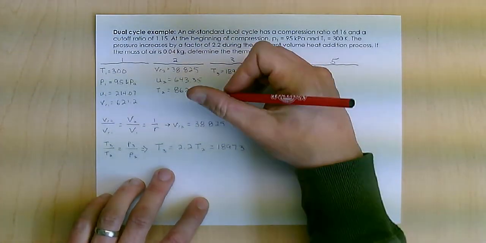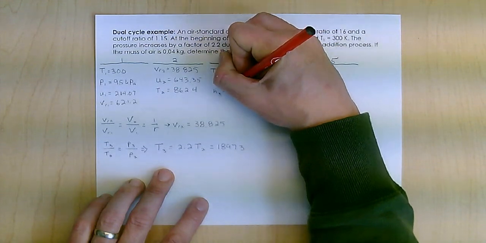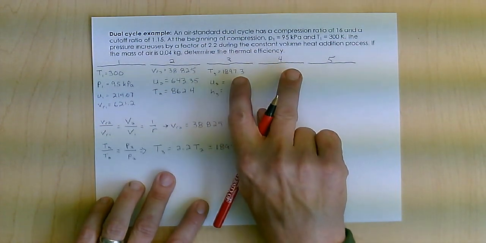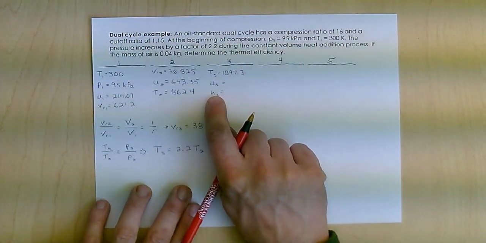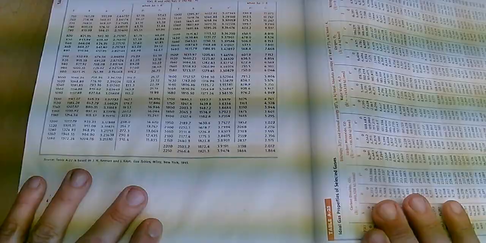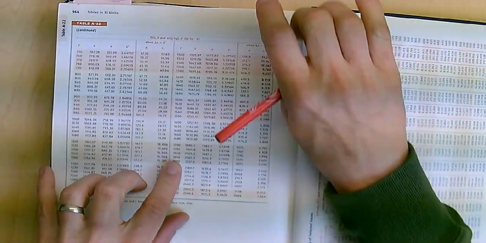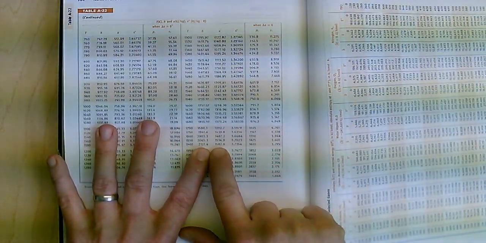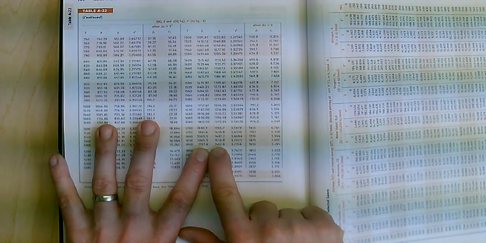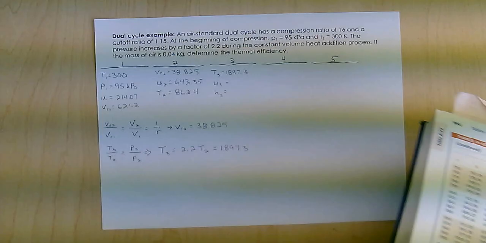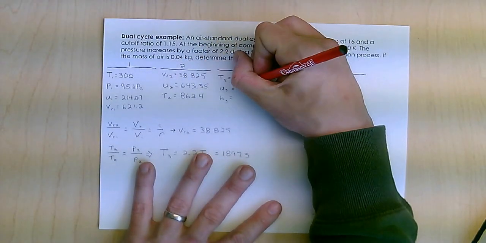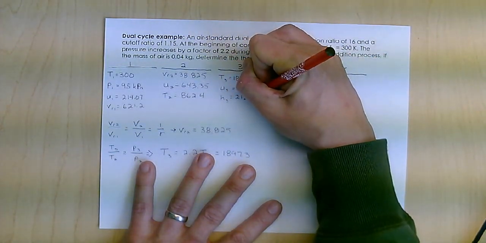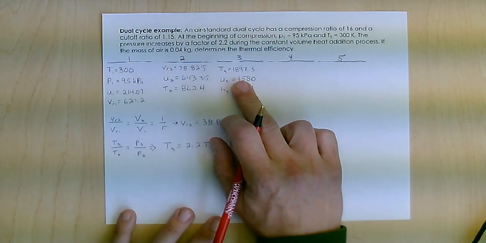T3 equals 1897.3. Now, from this, I'm going to look up both U3 and H3 because this is the constant volume heat addition, so I need U to find that. And then this is the constant pressure heat addition, which I need H for. So I go to approximately 1900 Kelvin, just below it. I'm right here, and I get a U value of 1580 and an H value of 2124 for that temperature. So U3 equals 1580. H3 equals 2124. That sets state 3.